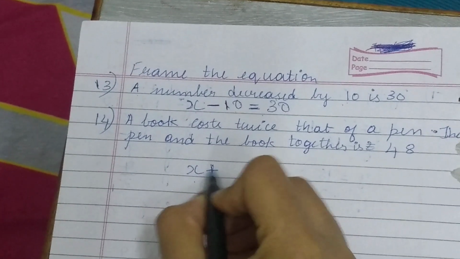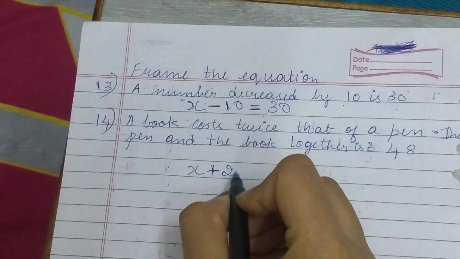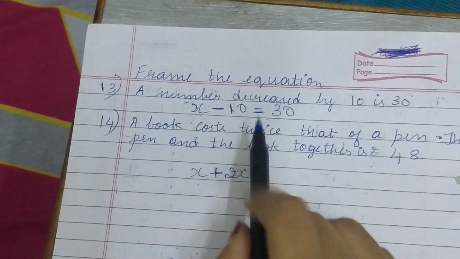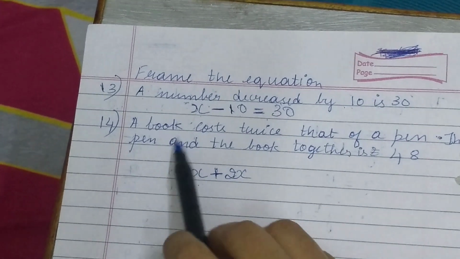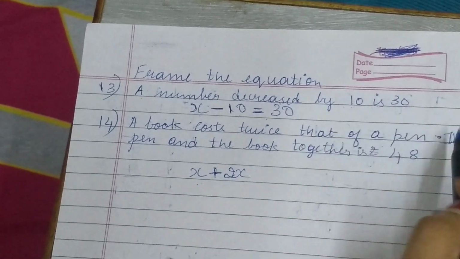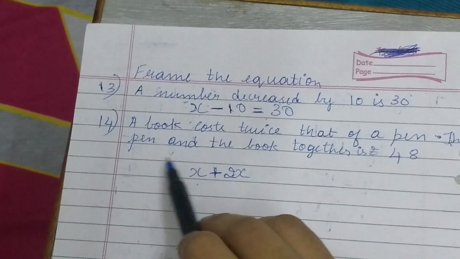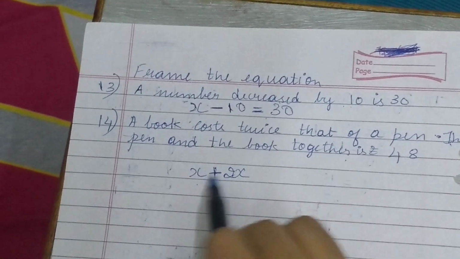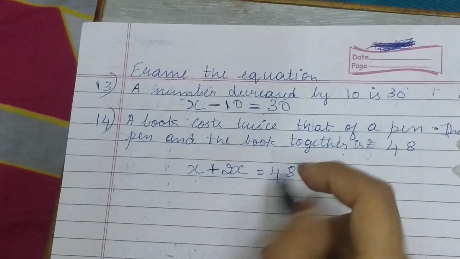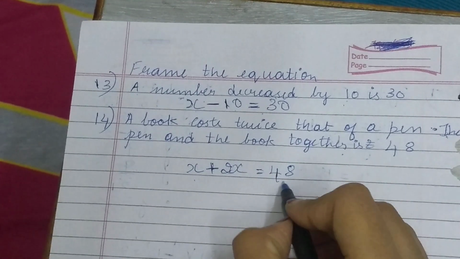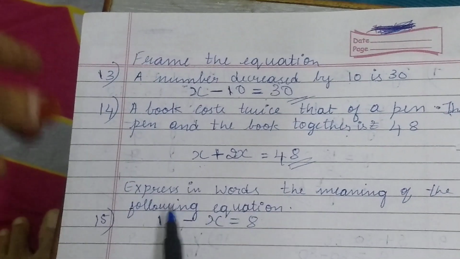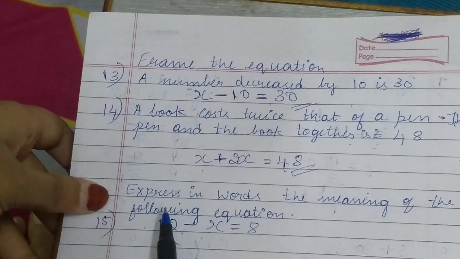Now twice means you add 2. x plus one more pen is 2x. One book costs twice that of a pen. One pen costs x, and twice that means you add the cost of one pen and the second. So the pen and the book together, x plus 2x, is equal to 48. That's all. You have to form this in an equation form, so this is your answer.